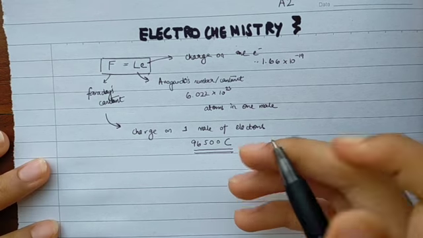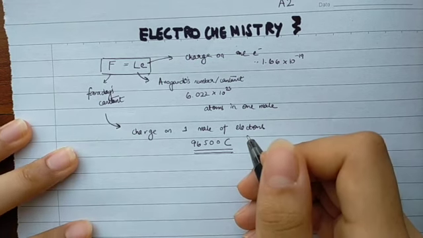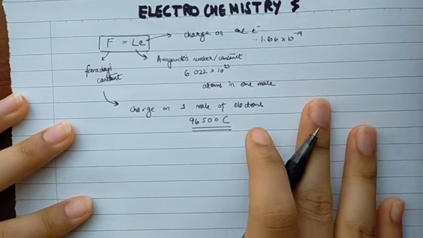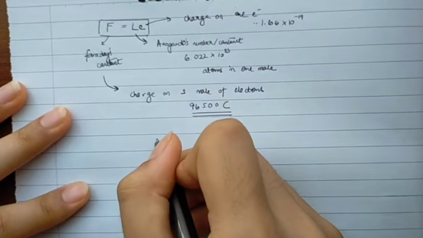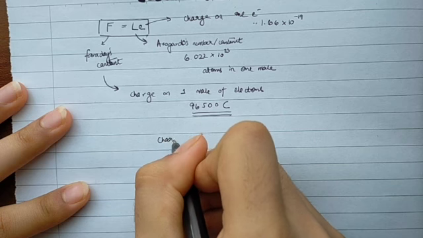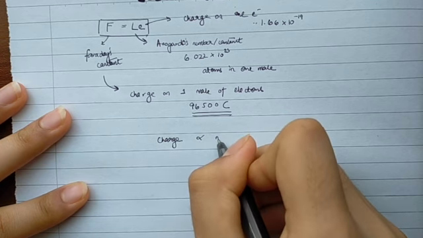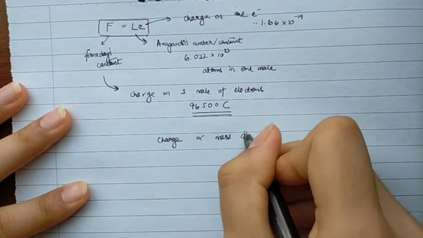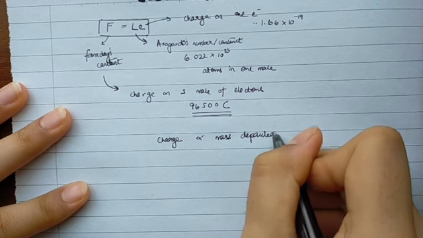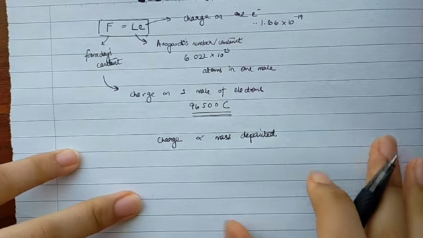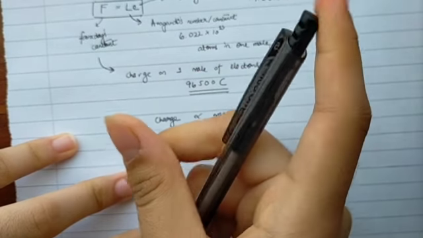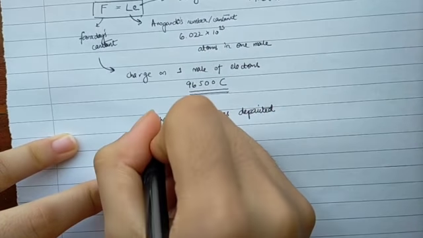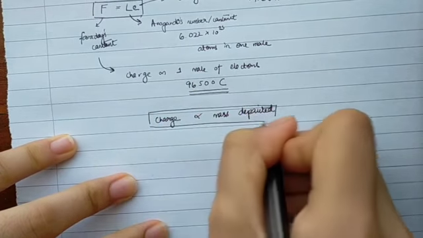Now, where do we even use this? Well, there's a very important relationship that you need to know. Charge is proportional to mass deposited. And what mass deposited are we talking about? Let me just highlight this.